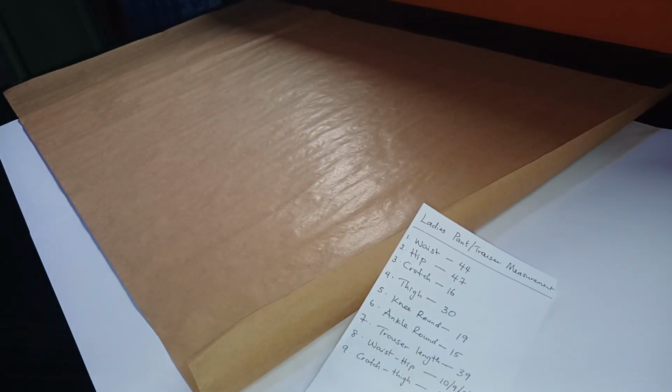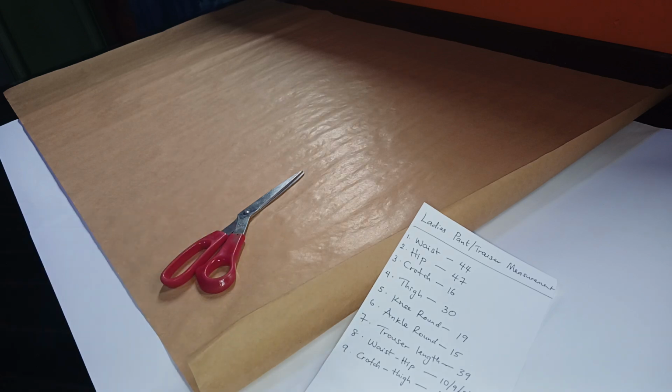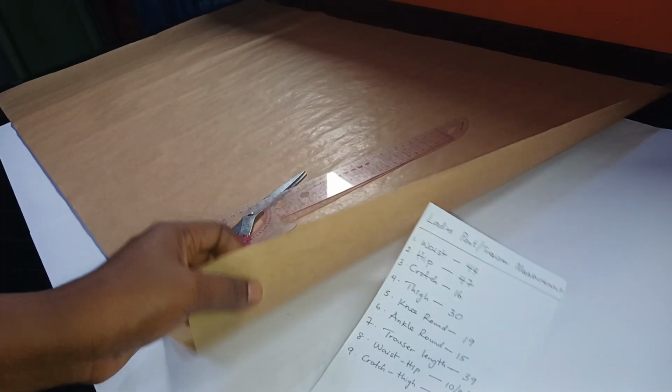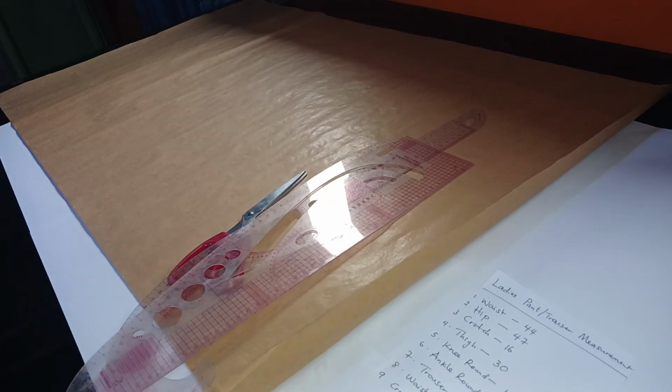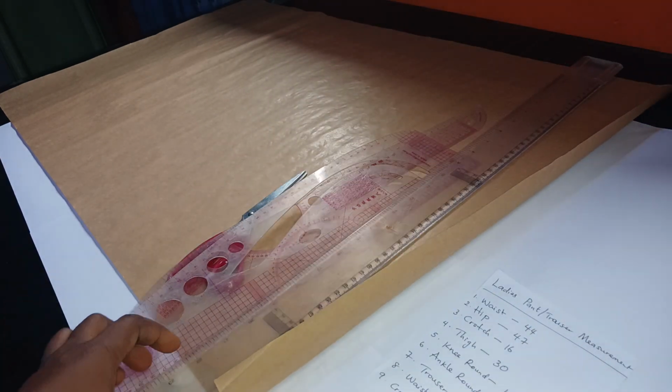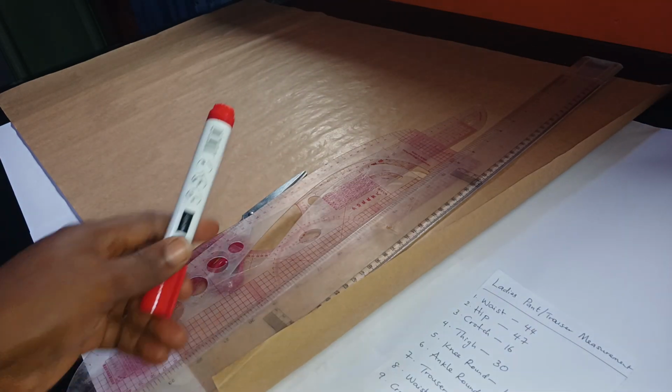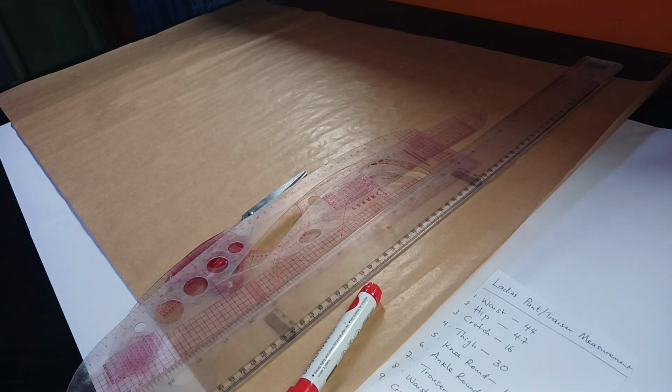All the other things that you need are your scissors, your pattern paper, your measurements, your rulers and measuring rules. I have all of this, and I have my marker. I'm also going to be doing some calculations, so I'll need my calculator.